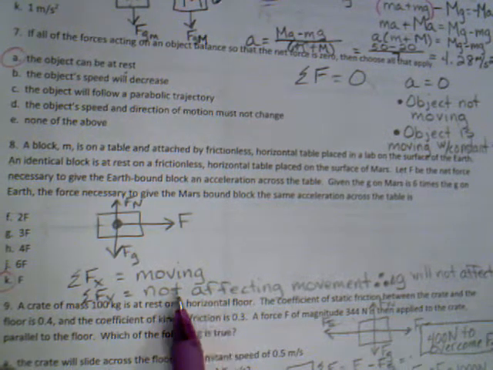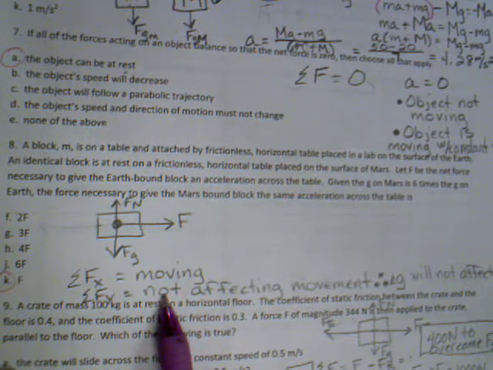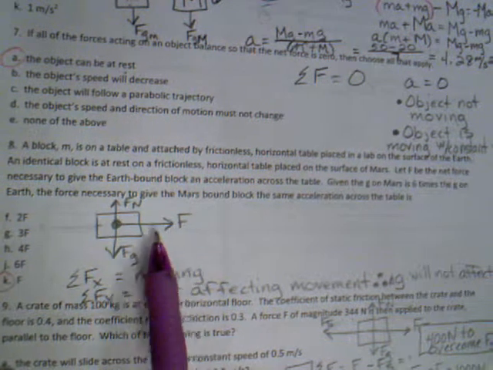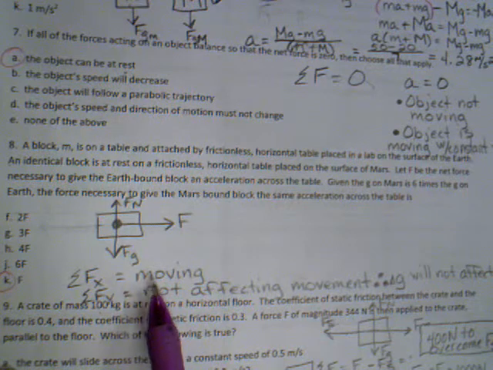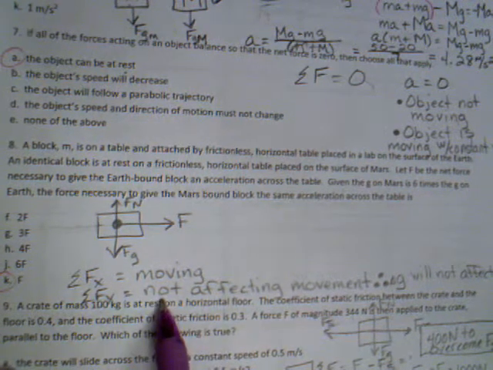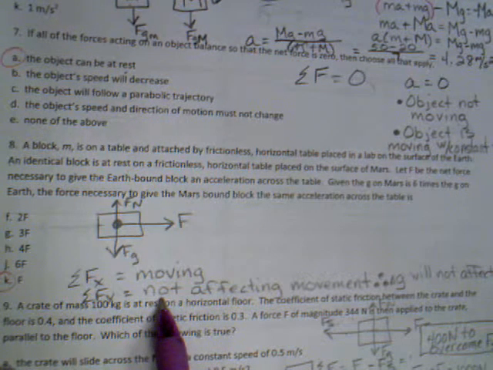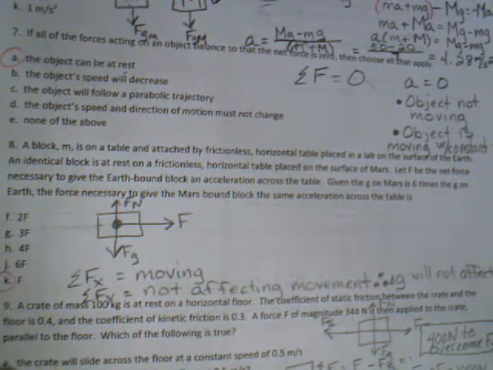So in this case, gravity won't affect it because it is perpendicular to the motion. But if there was some friction involved, then friction's formula is mu F of N. So in that case, if there was friction involved, there could be an effect there. So that could be another way I could ask the question.